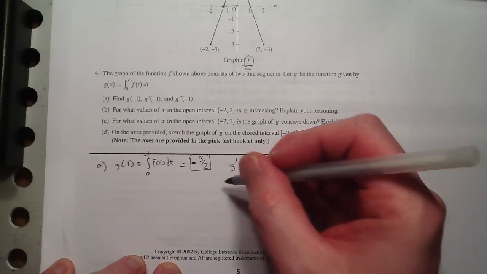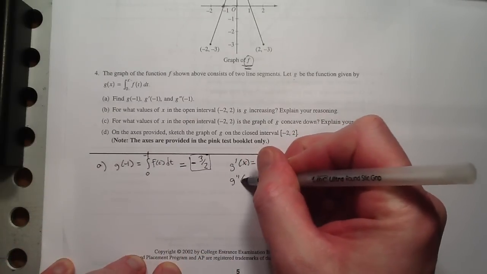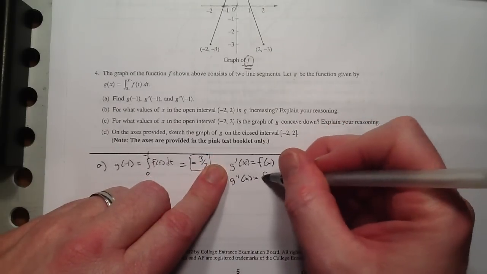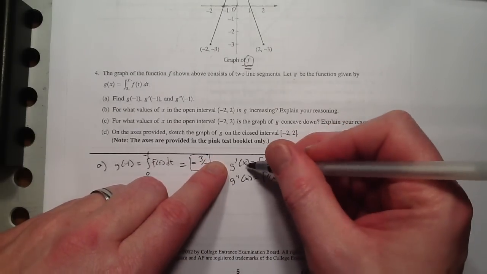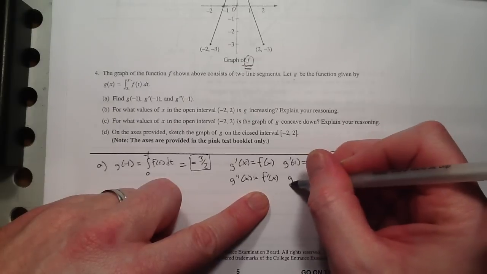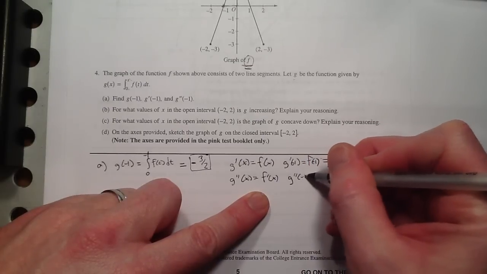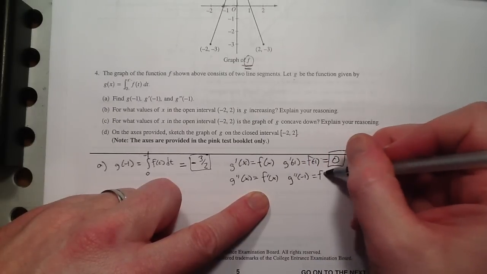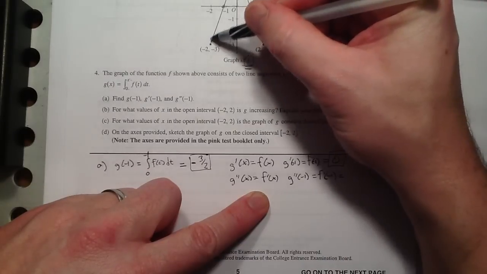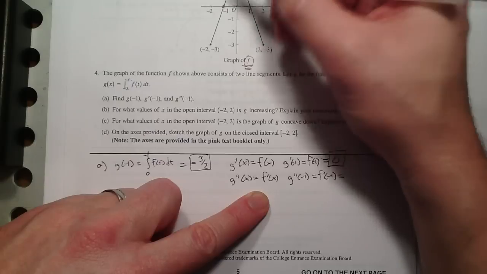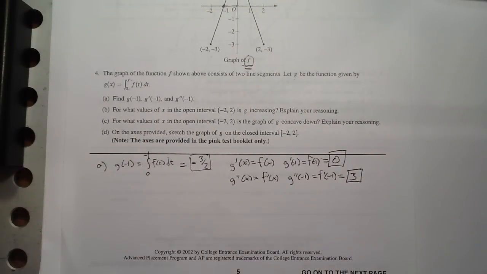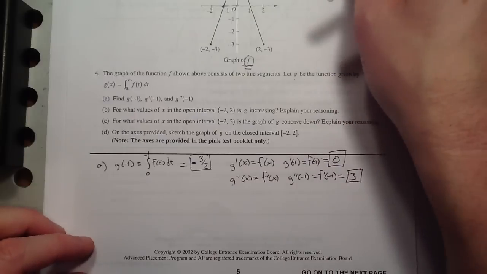And then last, the second derivative of this, we're taking the derivative. So the second derivative of that would be the first derivative of this. So that means that g double prime of negative 1 is equal to f prime of negative 1. And that's the slope of this here. It looks like the slope of that is 3. Right, it's just a straight line. Okay.